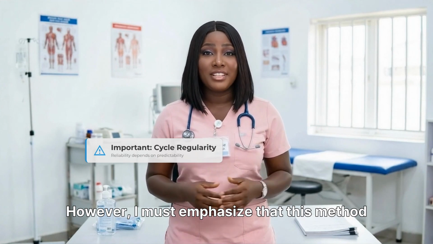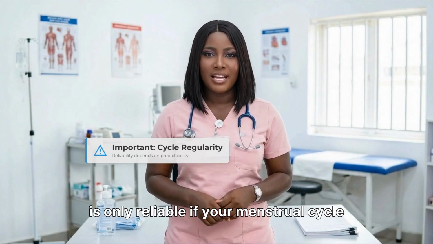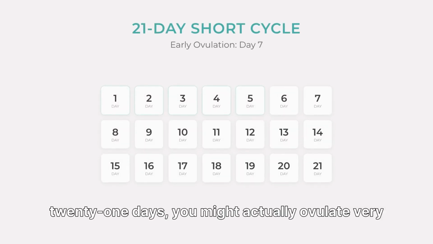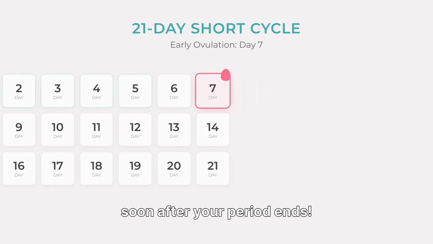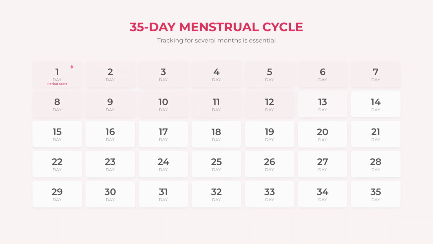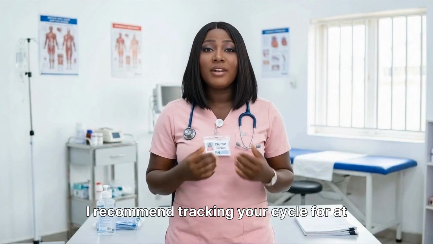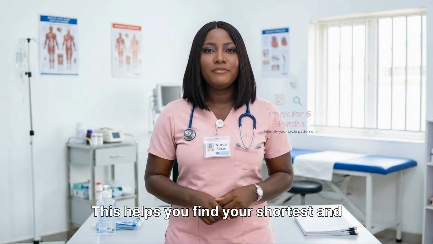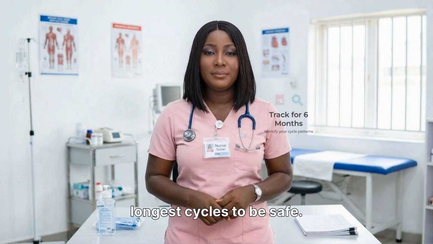However, I must emphasize that this method is only reliable if your menstrual cycle is very regular and predictable. If you have a short cycle, say 21 days, you might actually ovulate very soon after your period ends. For longer cycles, ovulation happens much later. This is why tracking for several months is absolutely essential. I recommend tracking your cycle for at least 6 months. This helps you find your shortest and longest cycles to be safe.